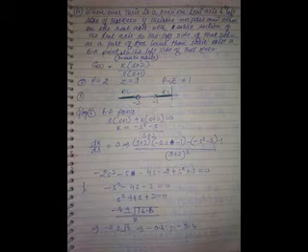Sigma of real part of poles is minus 5. Sigma of real part of zeros is minus 1. Therefore, the centroid is located at minus 5 minus of minus 1 divided by 2, so the coordinates of the centroid are minus 2 comma 0. From this point we have to draw the asymptotes.